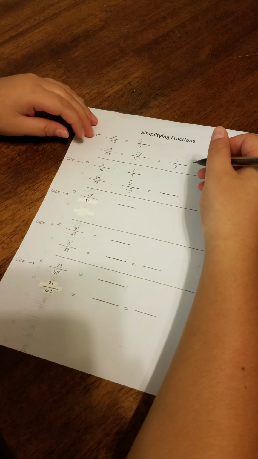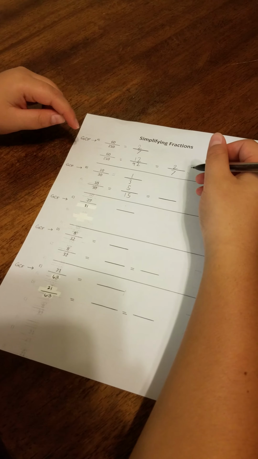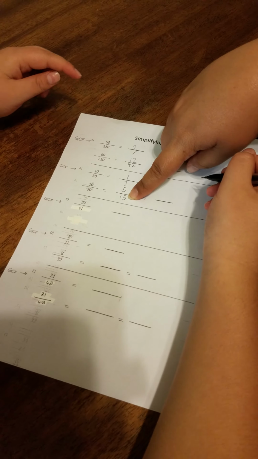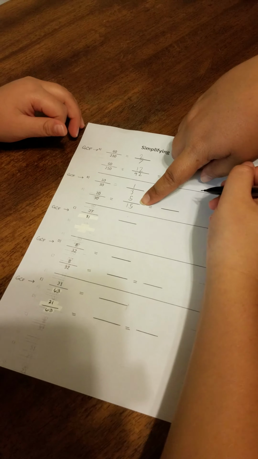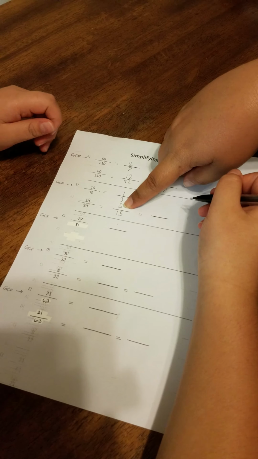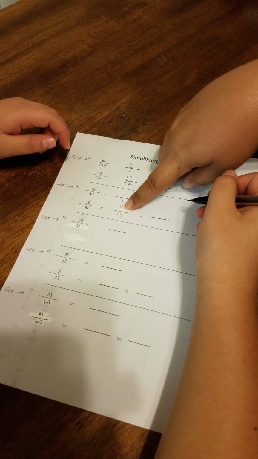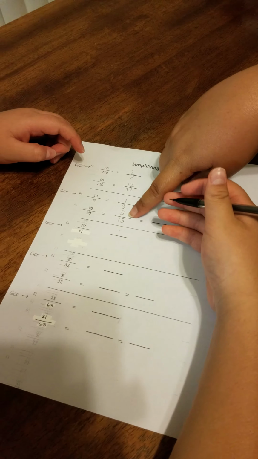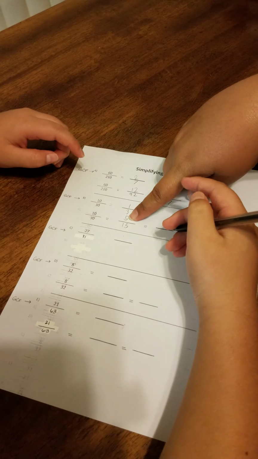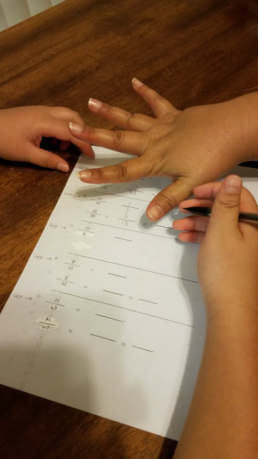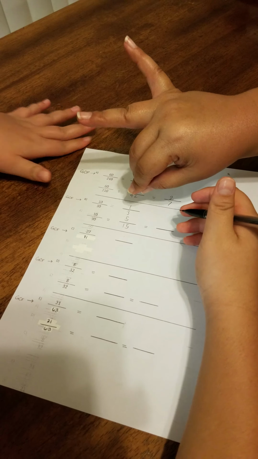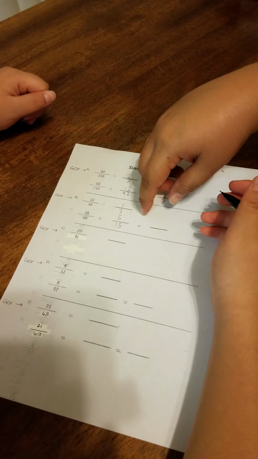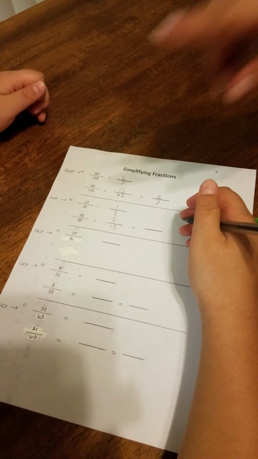Well, almost. 3 can go into 15. How many times? 5 times. How many times can 3 go into 5 evenly? Well, it can go into 5 once, and then how many do you have left over? 2. If you have 5, and you can fit 3 in there, you get 2 left over. So we can't have any leftovers, right? So, give me another number.